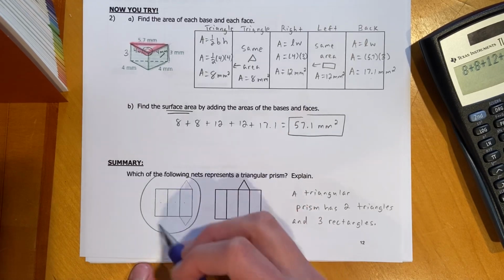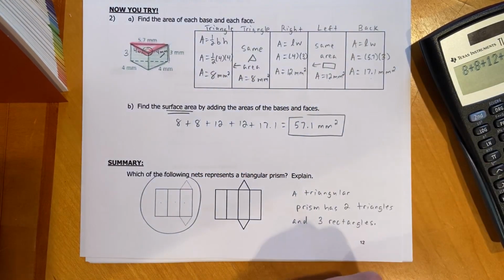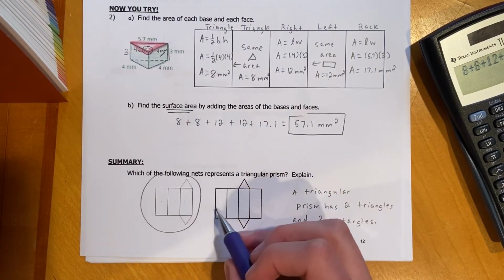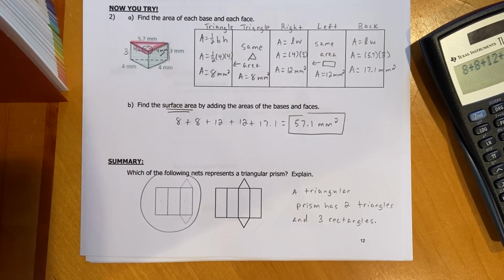There should be 5 total faces. That's why we've been doing questions with 5 boxes for our work. This net has 1, 2, 3, 4, 5, 6 faces. That does not make any sense.